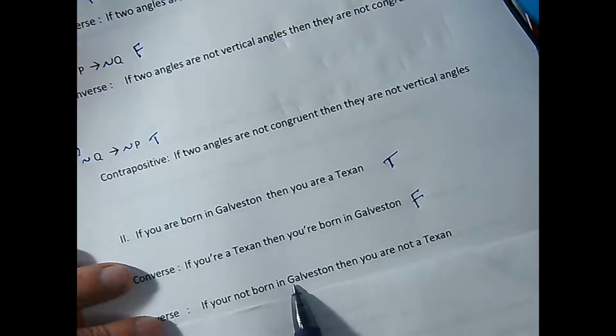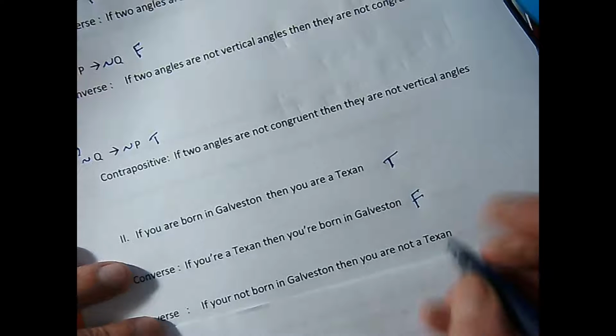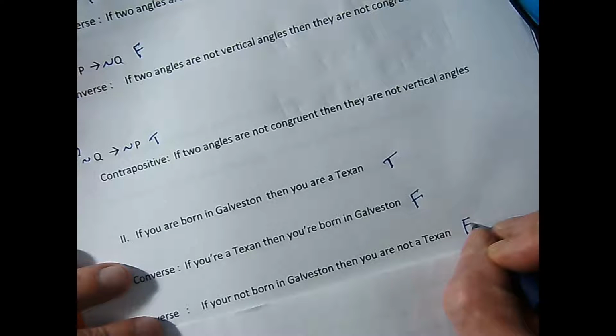For the inverse of the original conditional, I won't switch them, but I'll negate them. It says, if I'm not born in Galveston, then I'm not a Texan. Would you consider that to be true or false? If I'm not born in Galveston, I could be born in Lubbock, then I'm not a Texan. Well, that's false. And again, I should recognize if the conditional is false, the inverse must be false, as they are logically equivalent.